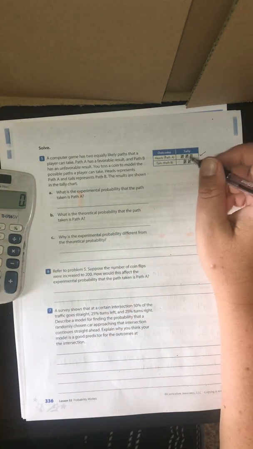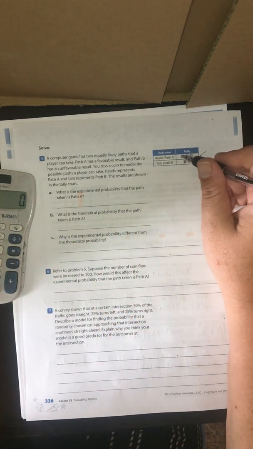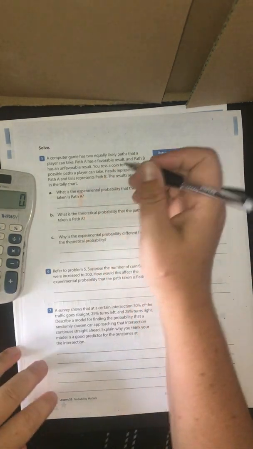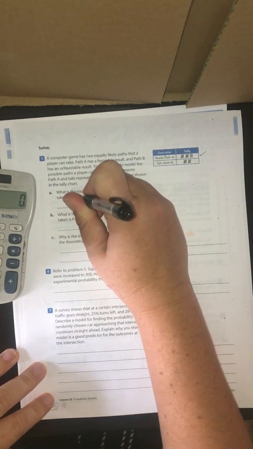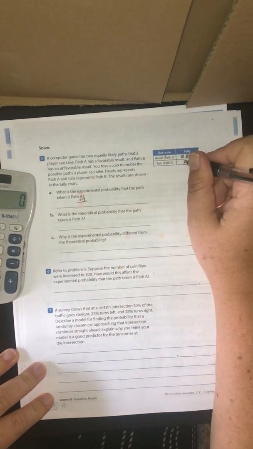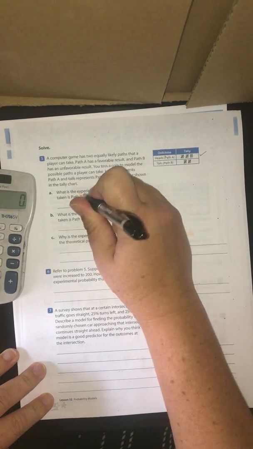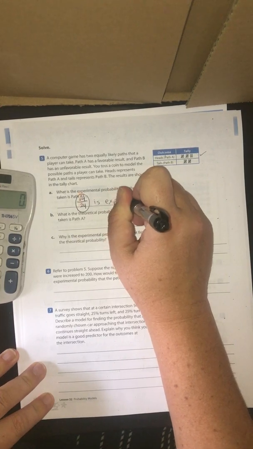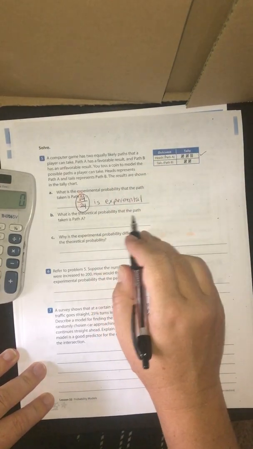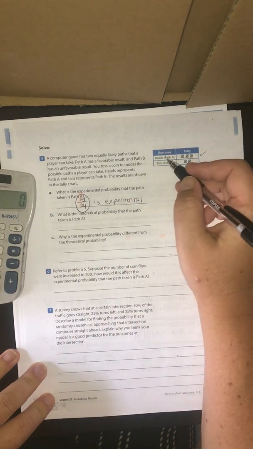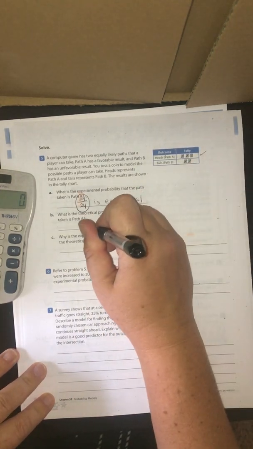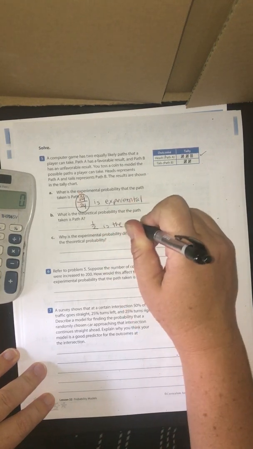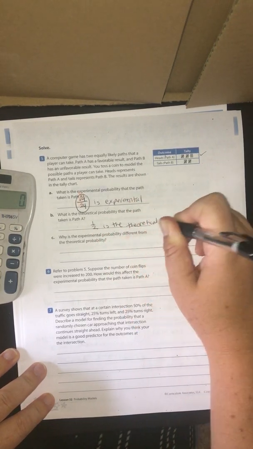So experimental is looking at, hey, what did you actually get? So we got 5, 10, 11, 12, 13, 14. So we got 14 out of 24. 14 out of 24 is experimental. What is the theoretical probability of path A? Well, it's heads or tails. Heads or tails is always exactly half. So half is the theoretical probability.